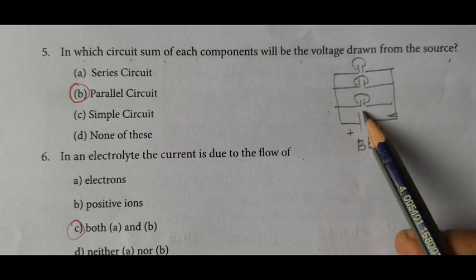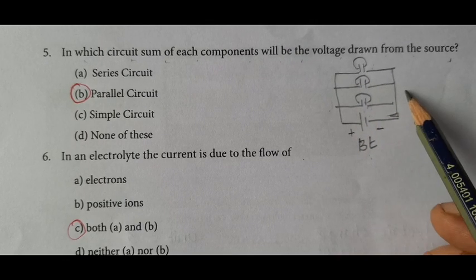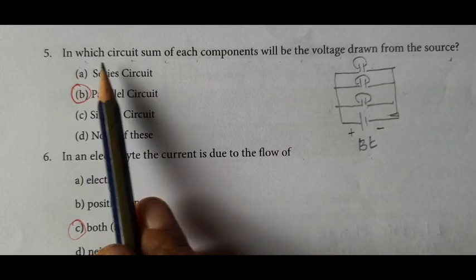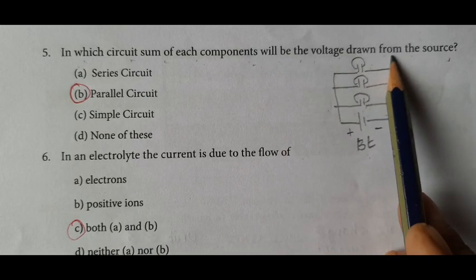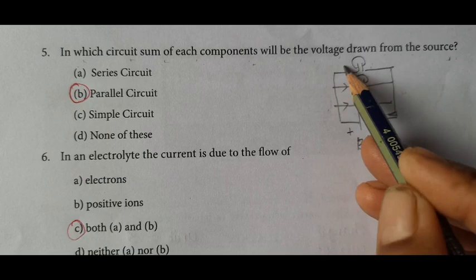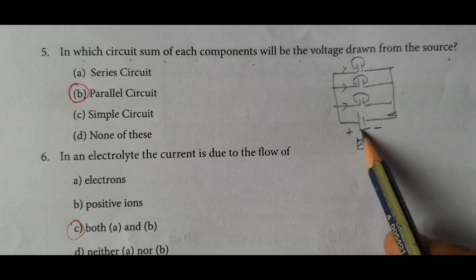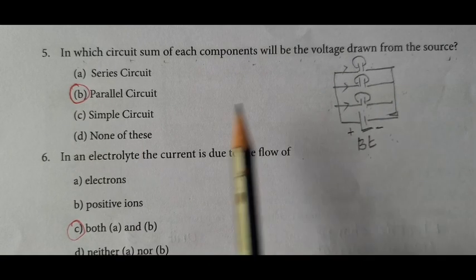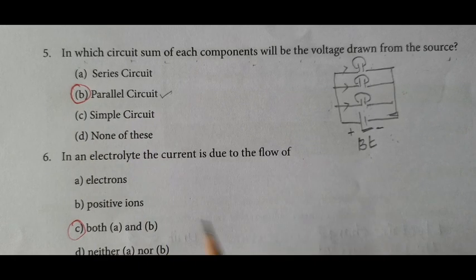These bulbs are connected in a vertical manner, so this type is a parallel circuit. Each and every bulb gets the voltage from the battery. Here the battery is the source. So the answer is the parallel circuit.